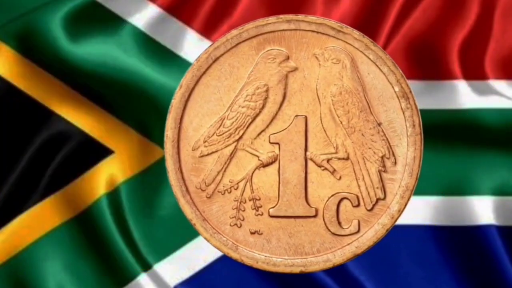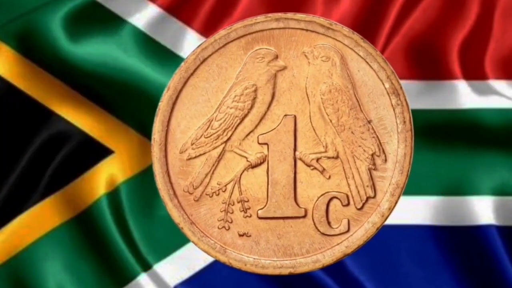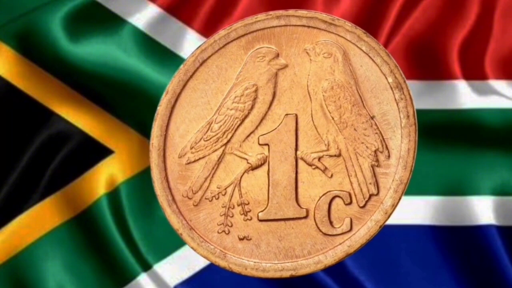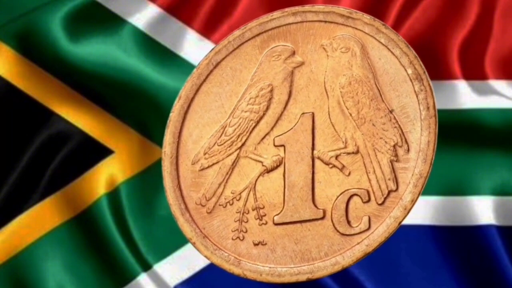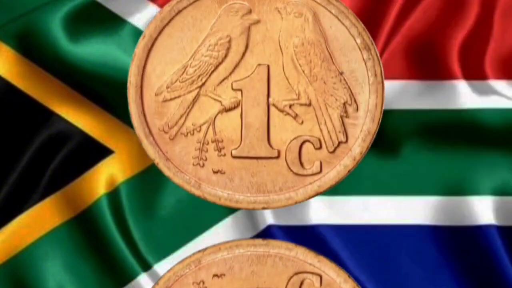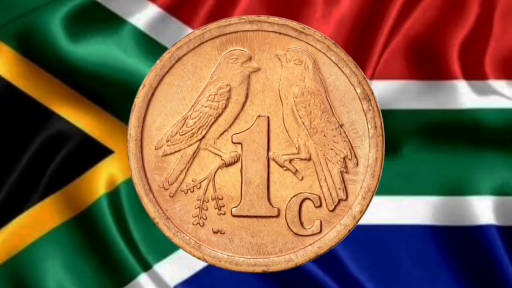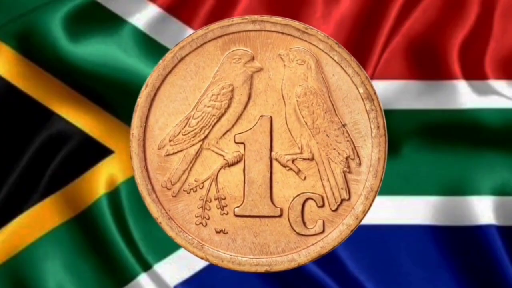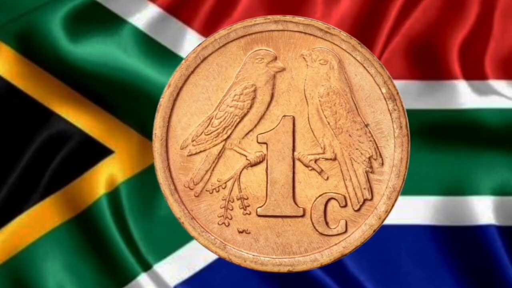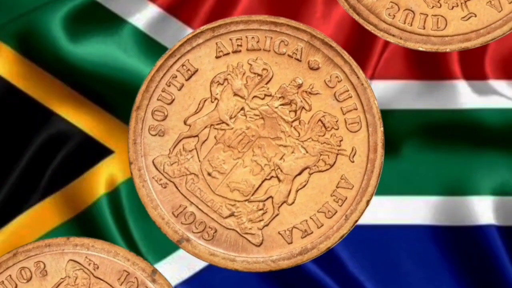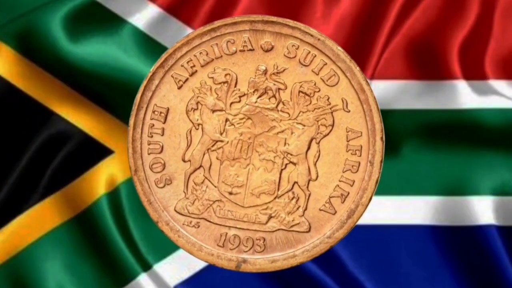This bilingual representation was standard for South African coins of the era, representing the nation's linguistic diversity. In terms of specifications, the coin has a diameter of 16 millimeters and weighs approximately 2 grams. It was primarily intended for circulation, meaning most of the coins produced were used in daily transactions.